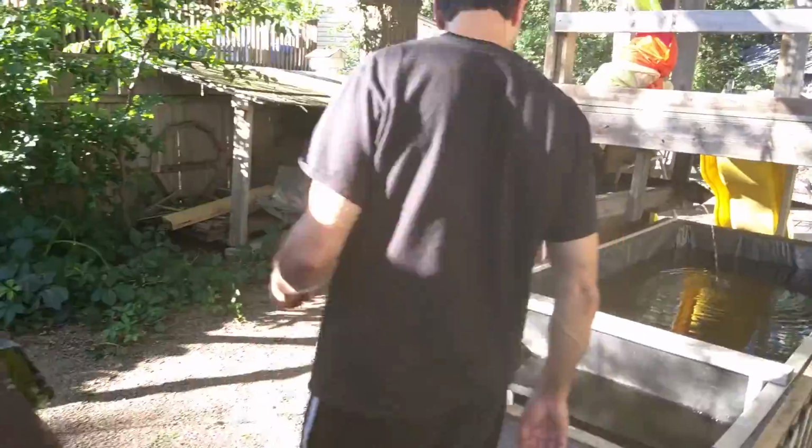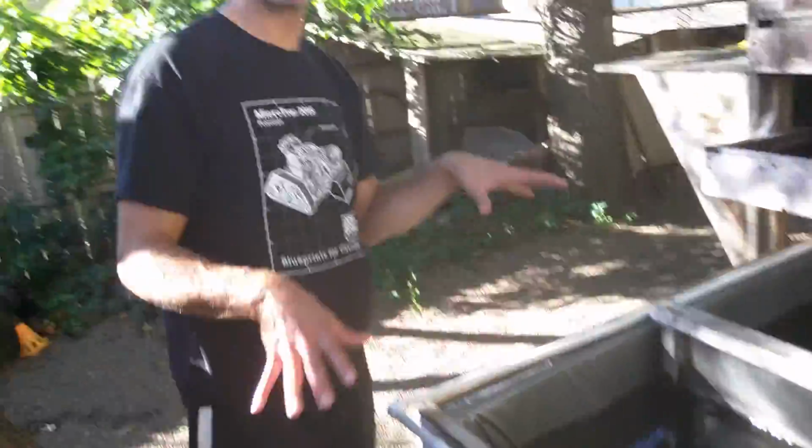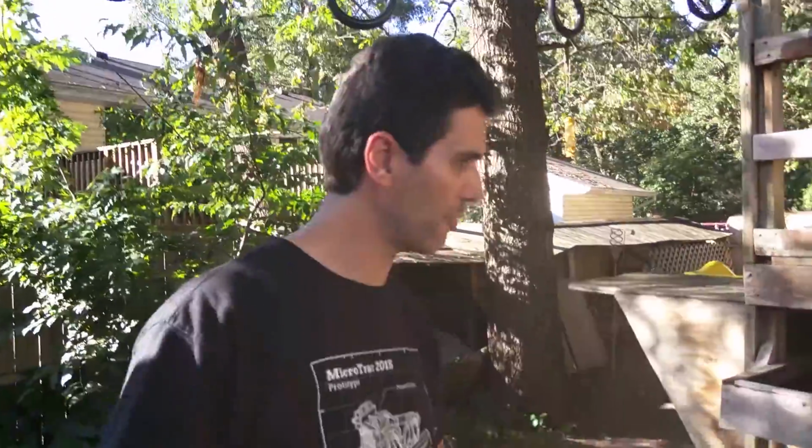Let's start here. This is the big tank that tomorrow we're going to be taking all the fish out of the 300-gallon tank in there. We're going to be moving them into this tank. All of them? Yep. We're going to go through all of them. We're going to catch all the fish out of there, and we're going to take all the eggs and fry out.